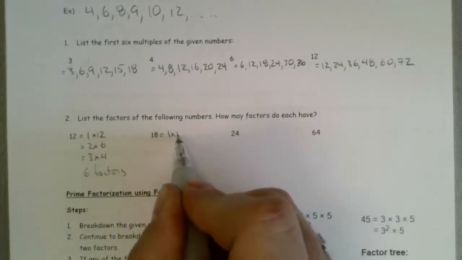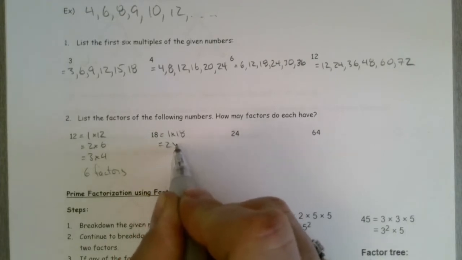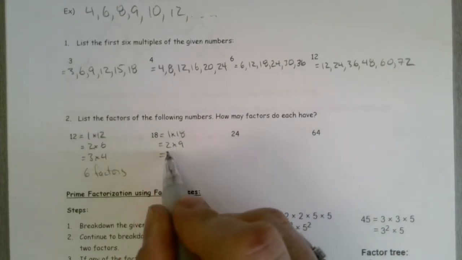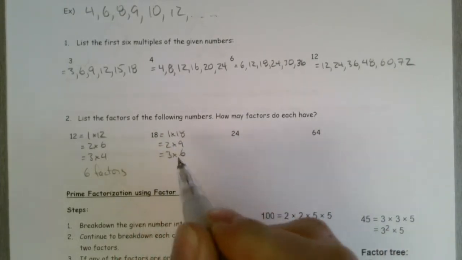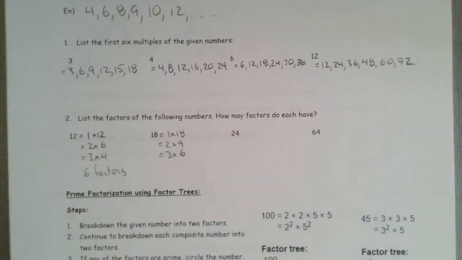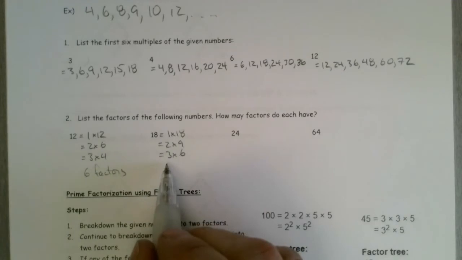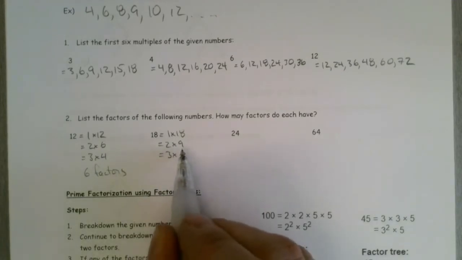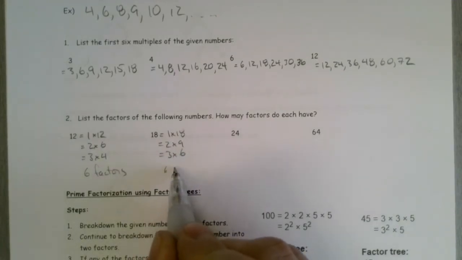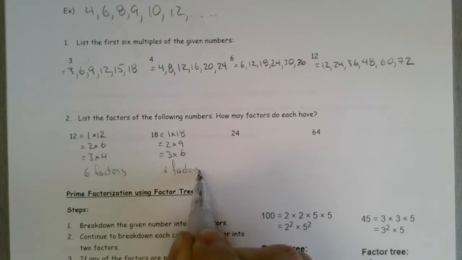18 could be 1 times 18. Could be 2 multiplied by 9. Could be 3 multiplied by 6. Okay, well, it's not divisible by 4, so that's kind of a dead end. It's not divisible by 5. But then I'm back up to 6. Now I'm moving back up this way. So there's going to be 6 factors of 18.